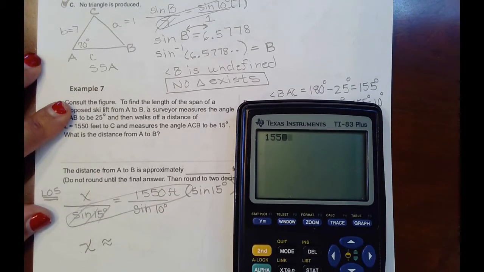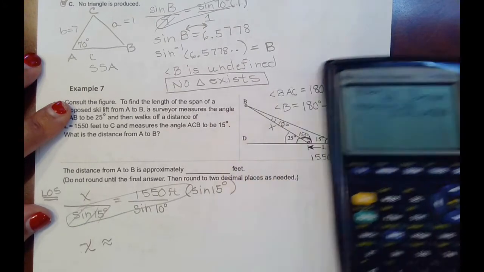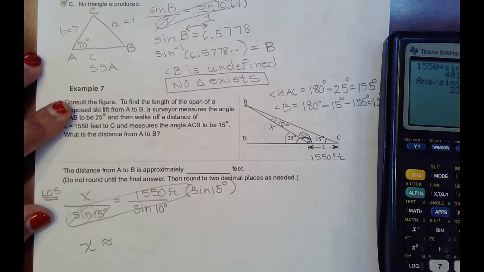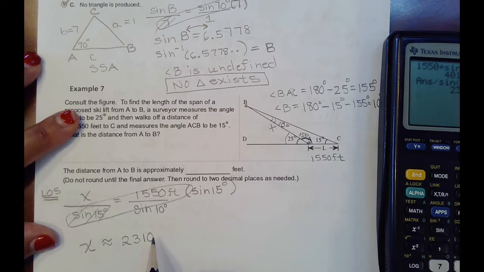So it's 1,550 times sine of 15, the numerator value, divided by sine of 10. So it's 2,310.24. They're saying round to 2 decimal places again. So 2,310.24, and the unit in this application problem was feet.